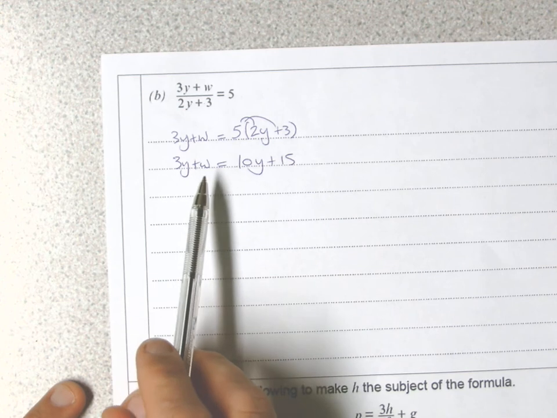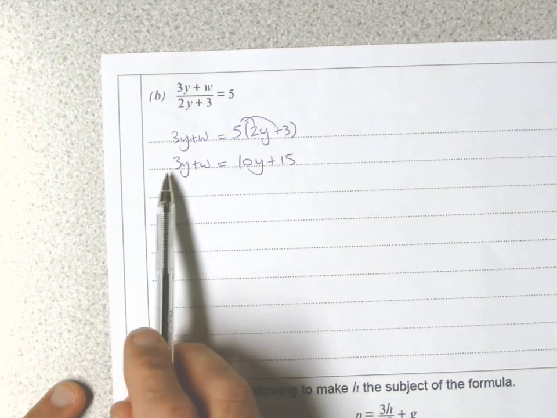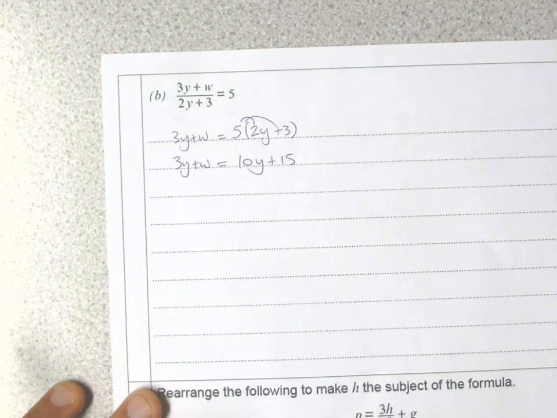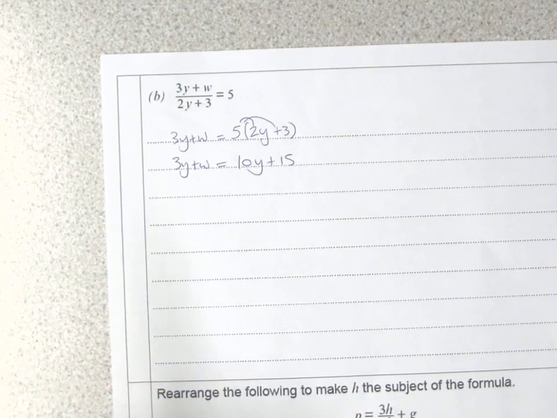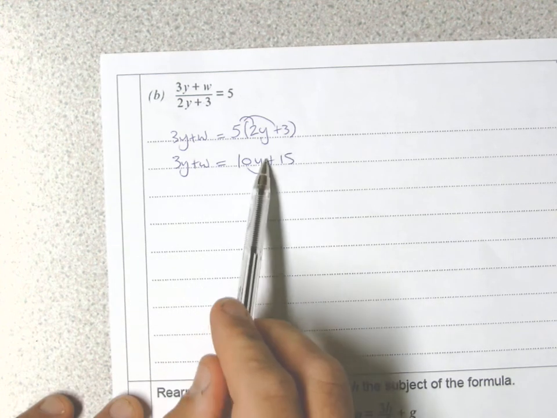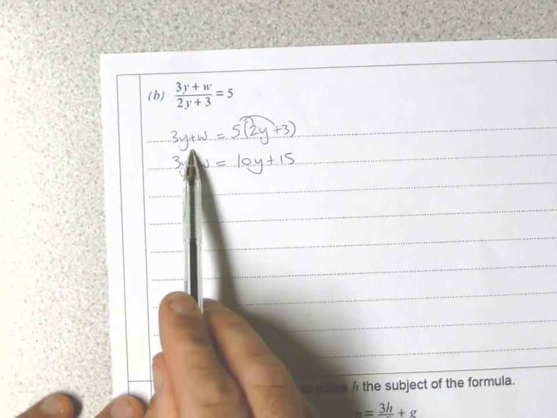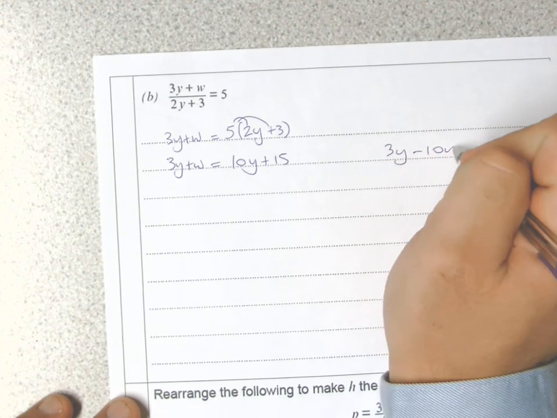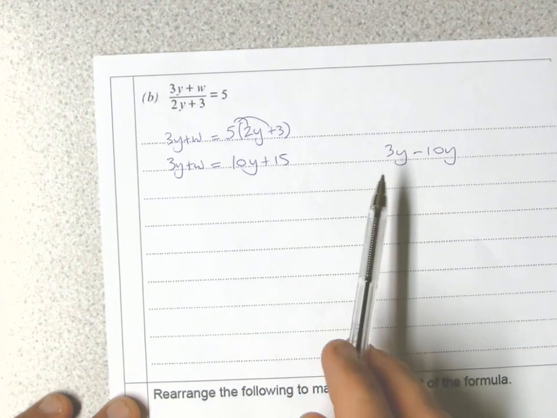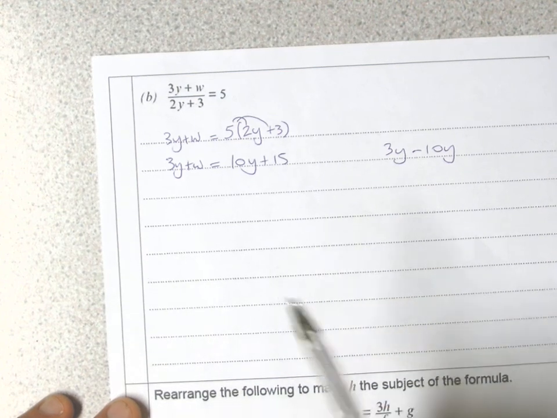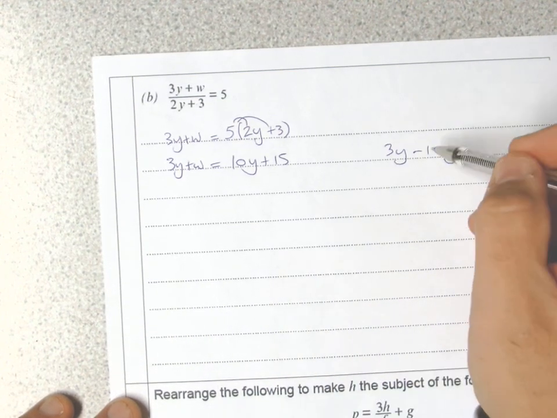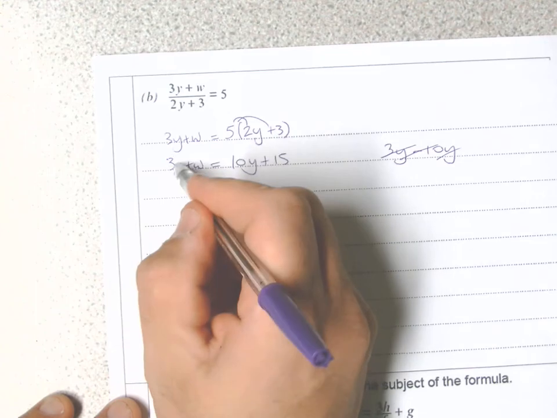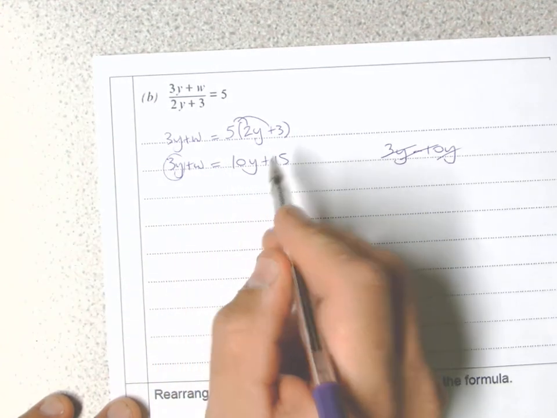Now let's be careful here, because if we get the y's on one side, for instance, if I take this 10y over, it might be quite difficult if I'm not careful in how I do it. Just think, if I take that 10y over, it'll become a minus 10y. I'd end up with having 3y minus 10y. That, of course, would give me a negative answer, which will make it a little bit more complicated than it needs to be. So what I'm going to do is I'm actually going to take this 3y over that side.